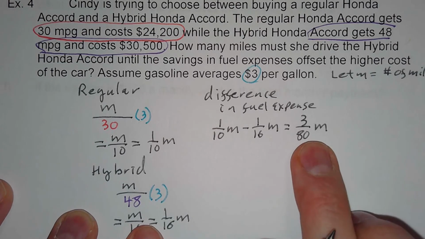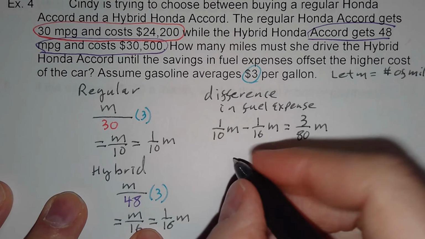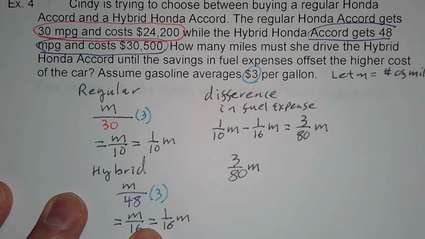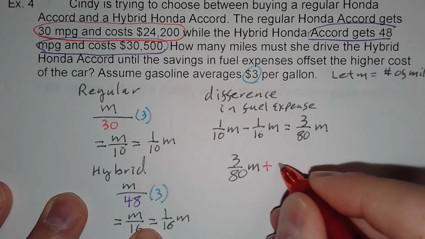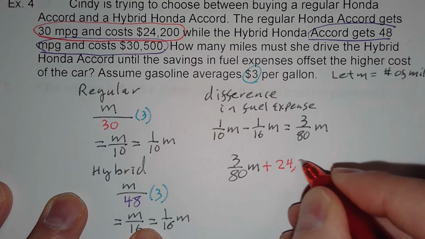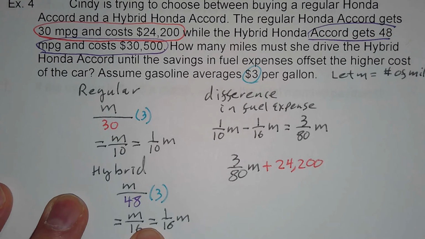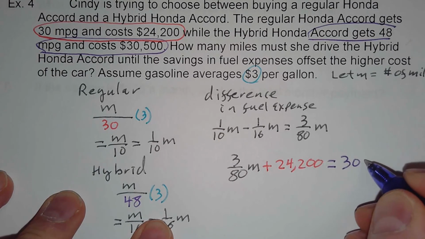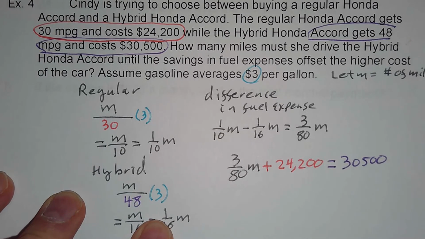So if I take that difference in fuel expense, and I add the price of the regular car, $24,200, and then we're going to set that equal to the cost of the hybrid car.